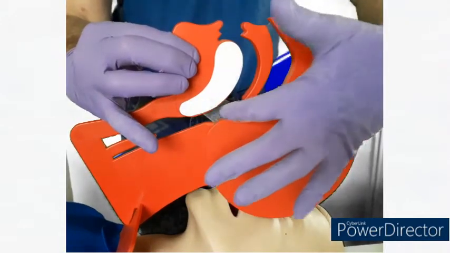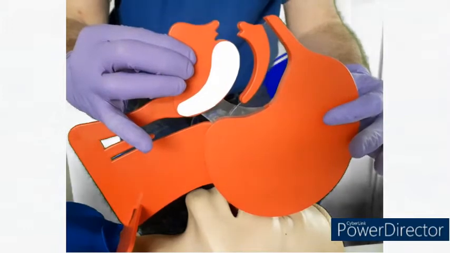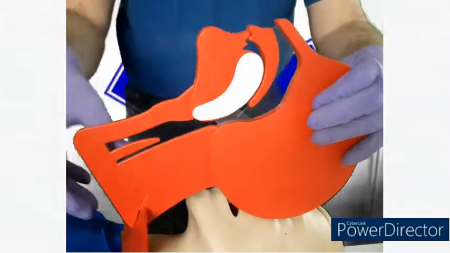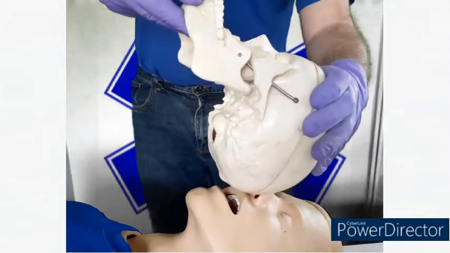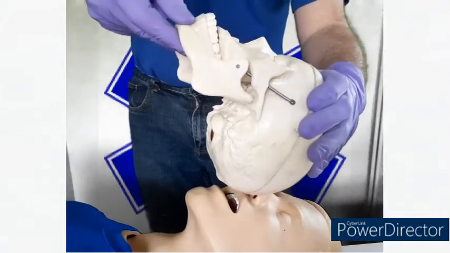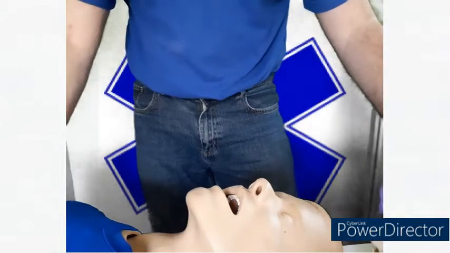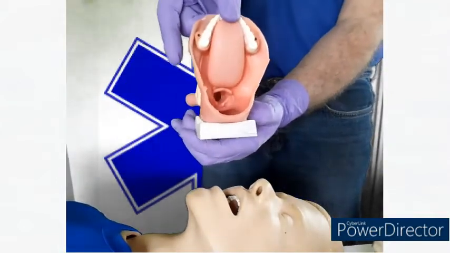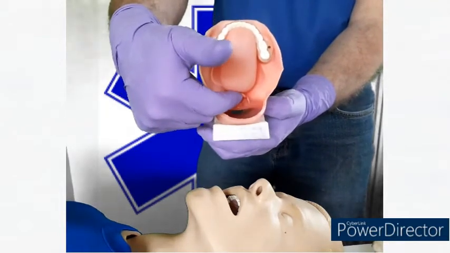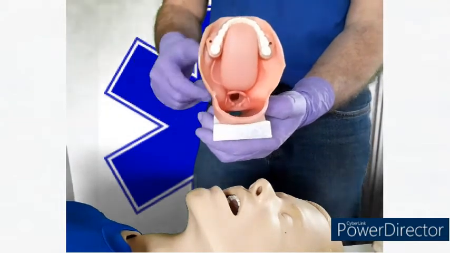The most important part is the chin lift, because as we lift the chin, and let me just change to here, as we lift the chin, we're lifting the bottom layer of teeth. And from that model we looked at earlier, as we lift the bottom layer of teeth, that is what lifts the epiglottis and opens up the trachea.